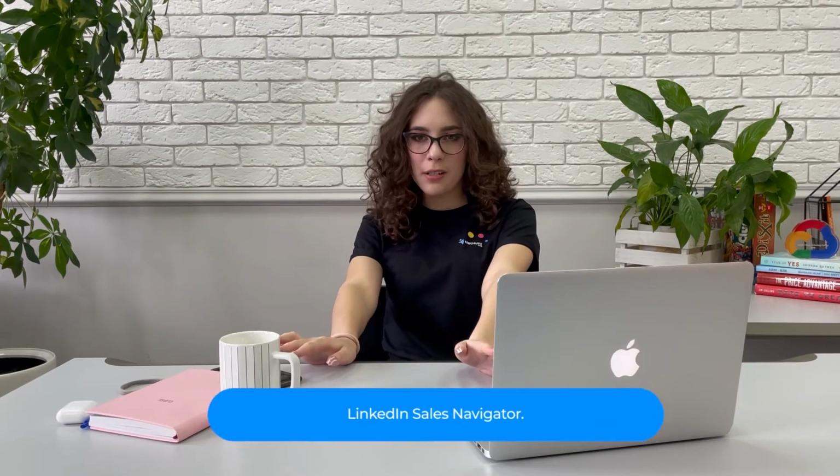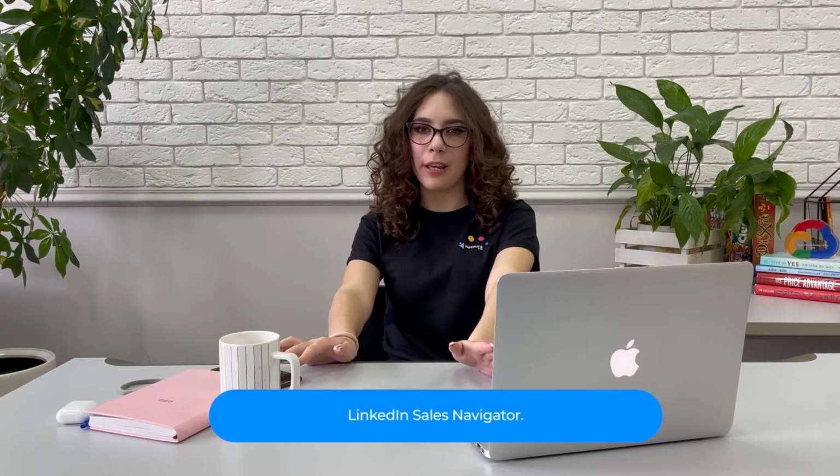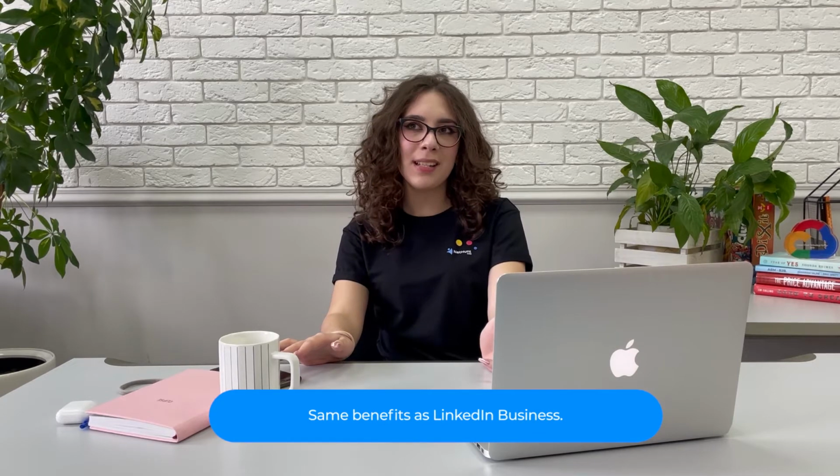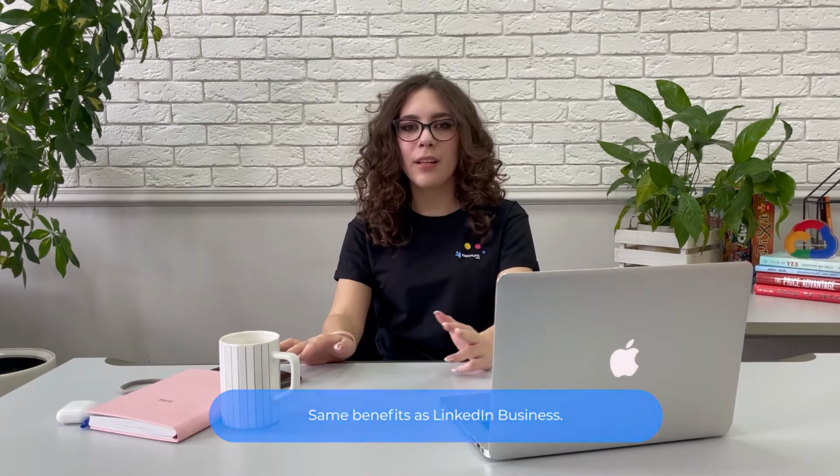At the very top of the ladder is Sales Navigator, another paid-for tier of LinkedIn. Well, how would I describe it? It's basically LinkedIn Premium Business, but more premium. You get all the benefits of LinkedIn Premium Business, but it's built as a sales management tool that allows reps to tap into their extensive network of connections and land better deals.